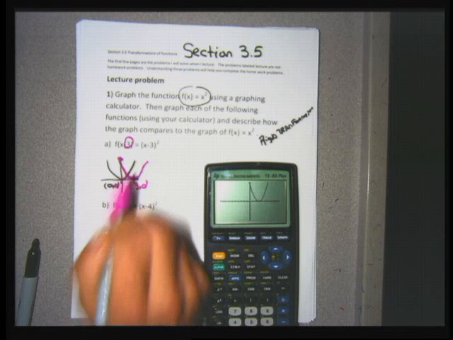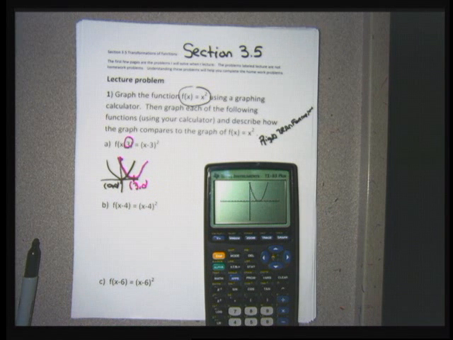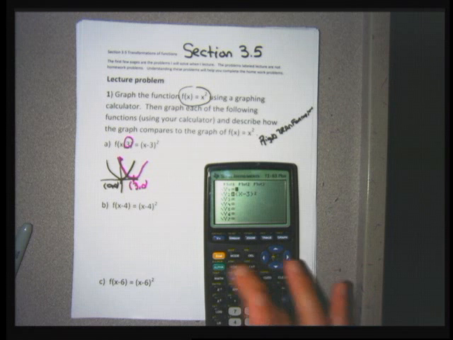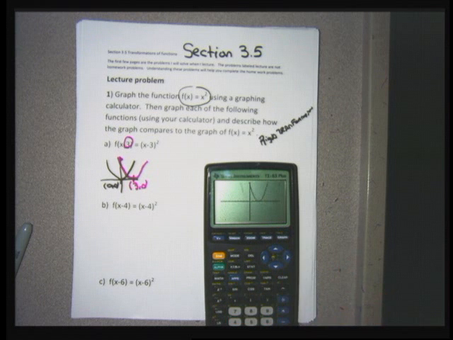So the initial function that had no parentheses, just x squared, is a parabola with the vertex at the origin. My new function, which is a rigid transformation, is the exact same graph, just shifted, having a vertex in a different location.